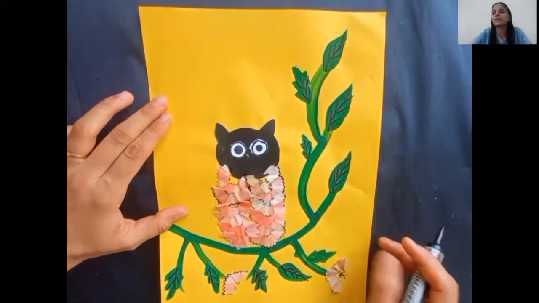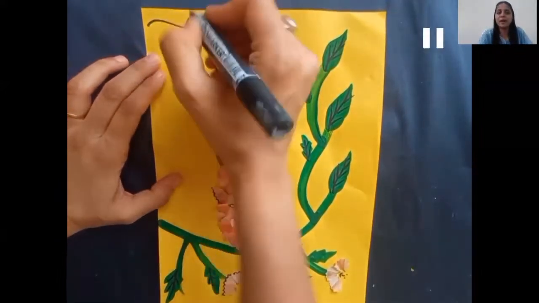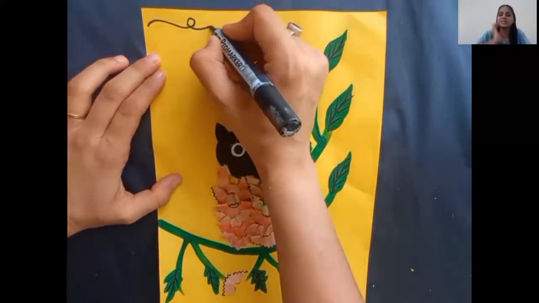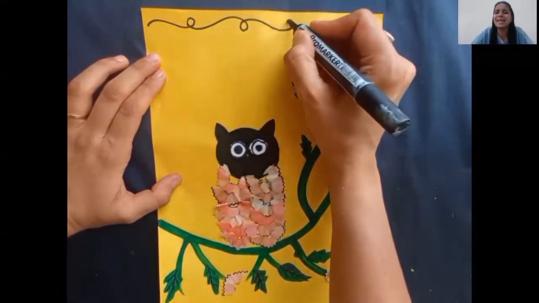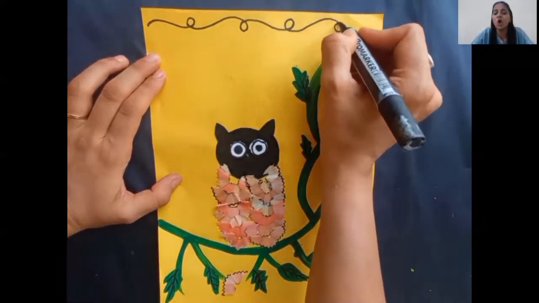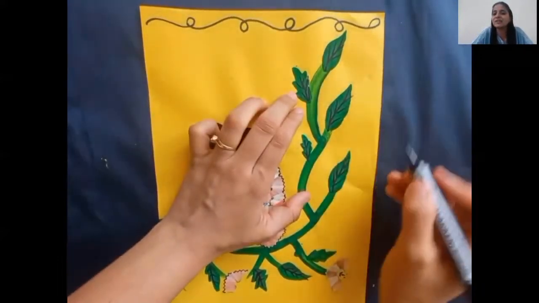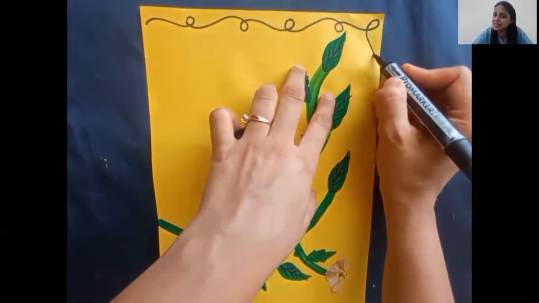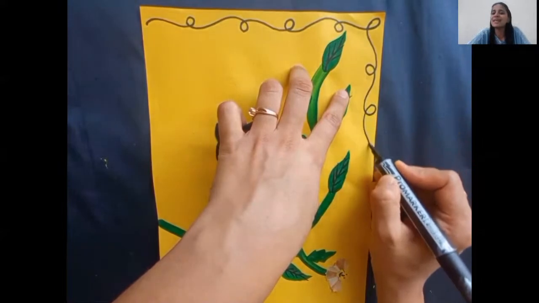Start, children. See how we are going to create the border: it is like an alphabet S, making the curve, upper curve, lower curve, and taking a twist inside. Again, upper curve, lower curve, making a twist inside. Follow the same style till you reach all four corners completely. Like an S and a curve inside. Alphabet S, the curve, roll it up. Again, the reverse S. So follow the same stroke.